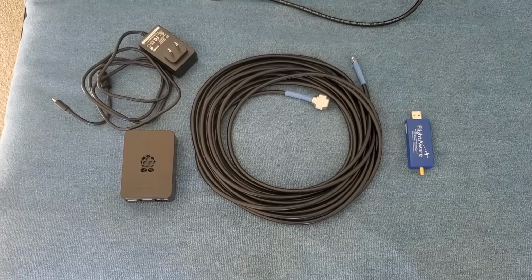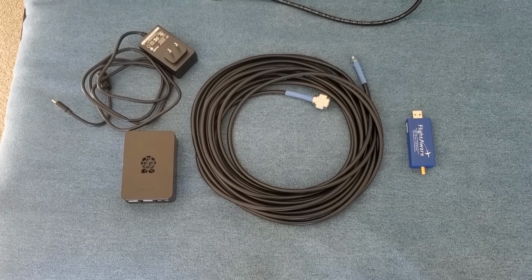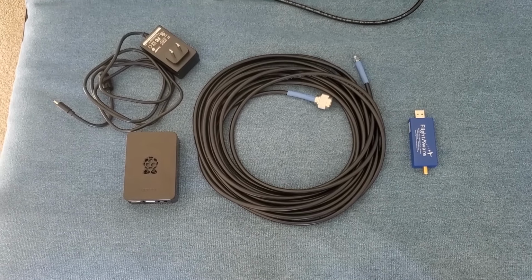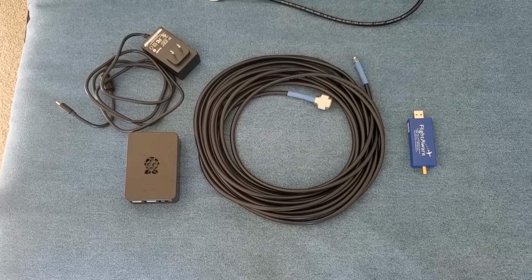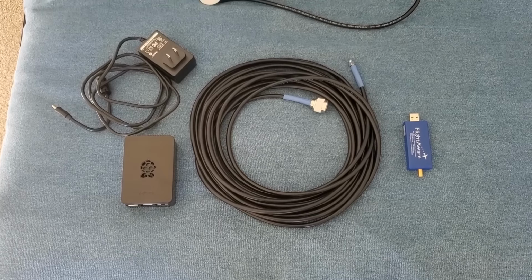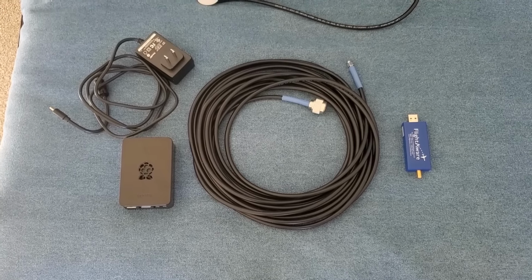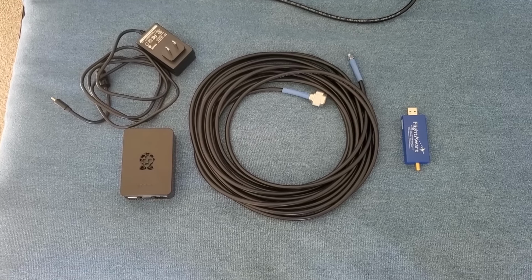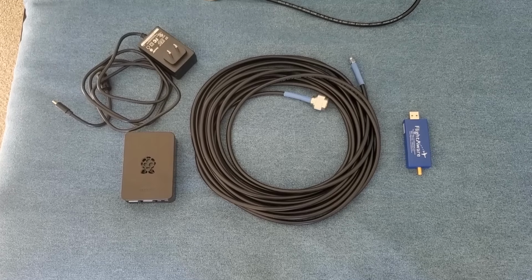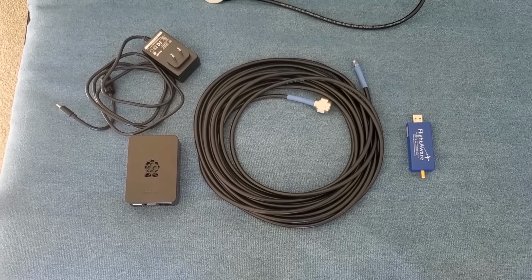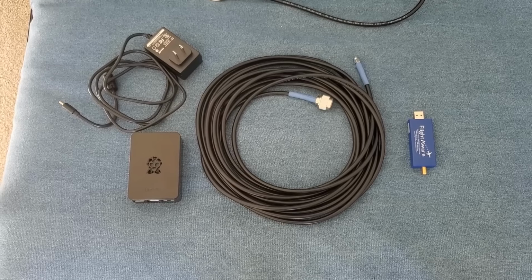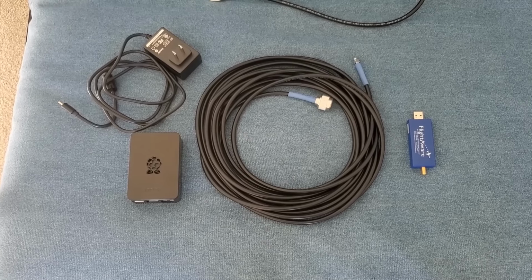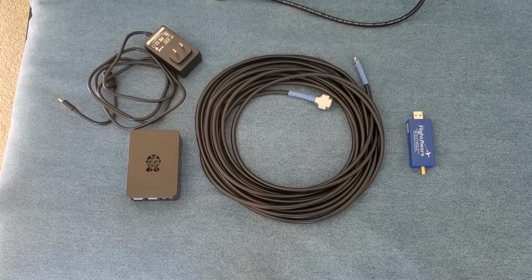Here's a typical setup that is used to receive ADSB data and feed it to the tracking websites. We have on the left a Raspberry Pi that is essentially a small mini computer that does all the work. And then on the right, we have an SDR, a software-defined radio, that receives the signals and feeds them via a USB port to the Raspberry Pi. Of course, the antenna cable, and then this is a receiver antenna.